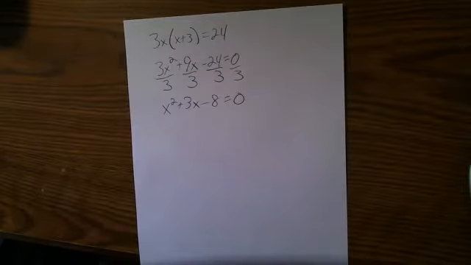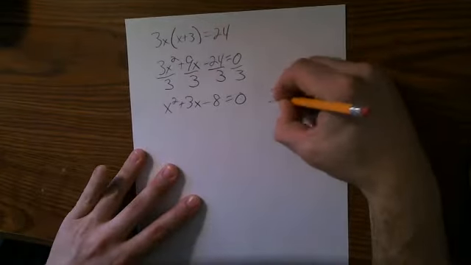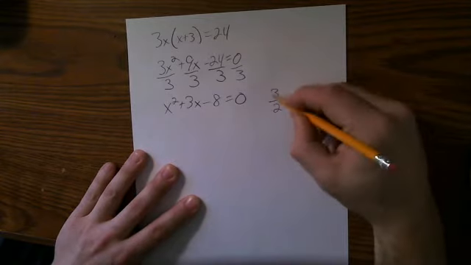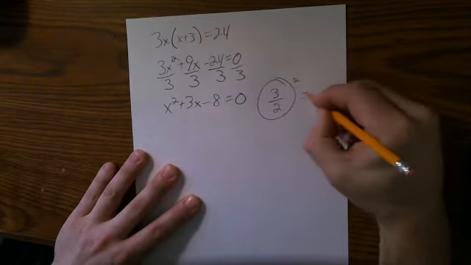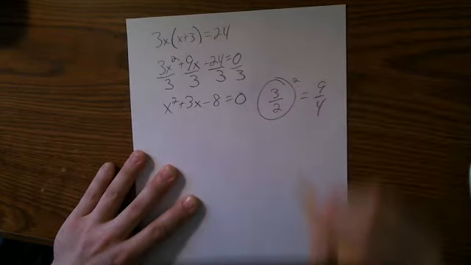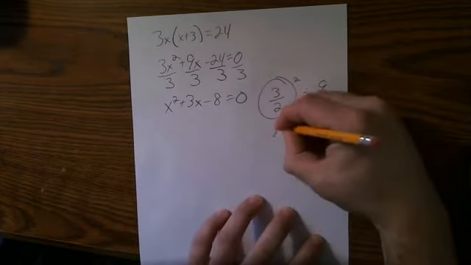Now we can begin completing the square, in which we take b, which is positive 3, and divide by 2. Square it. 9 over 4. This is our factor.